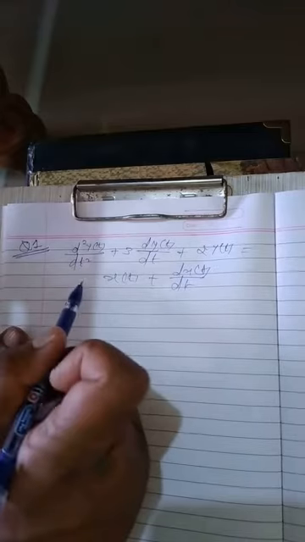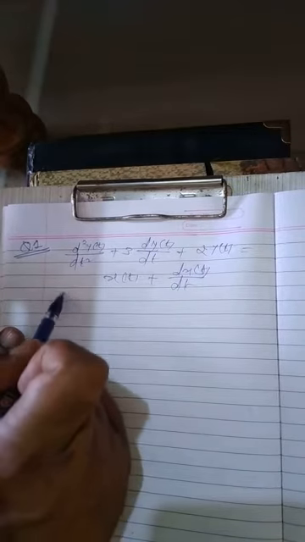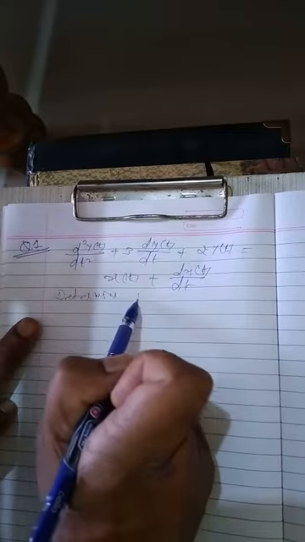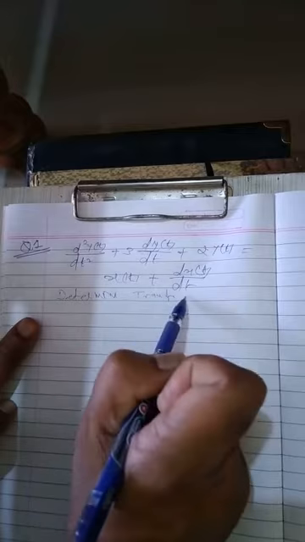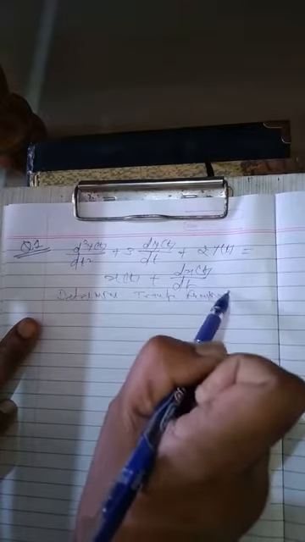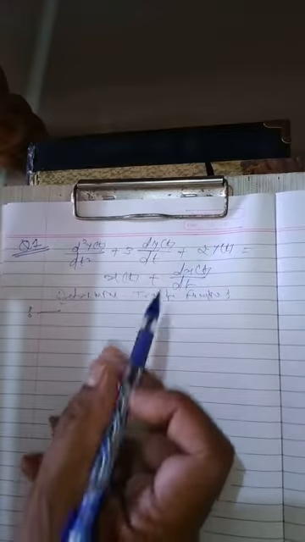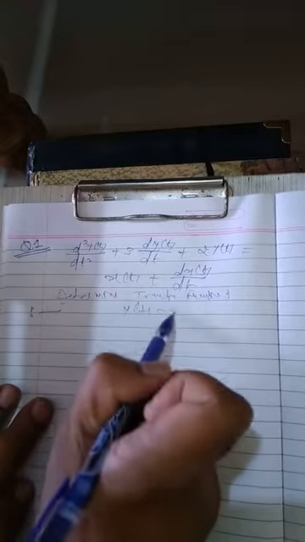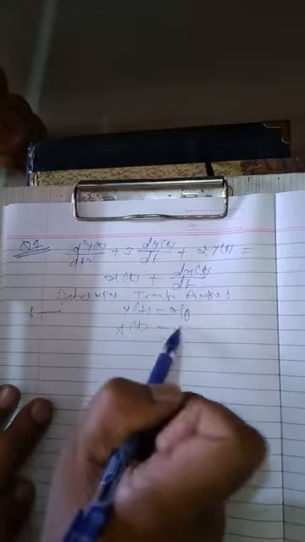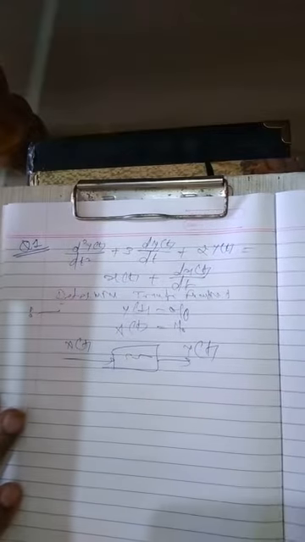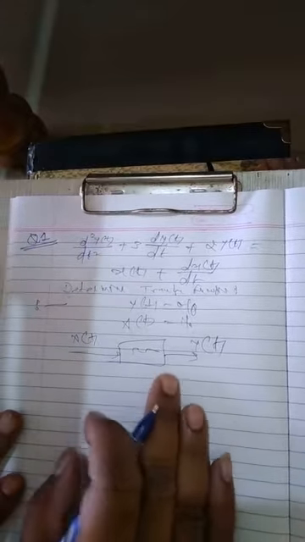The question is to determine the transfer function, where y(t) is the output and x(t) is the input. One system is there, input is x(t), output is y(t). So determine the transfer function.